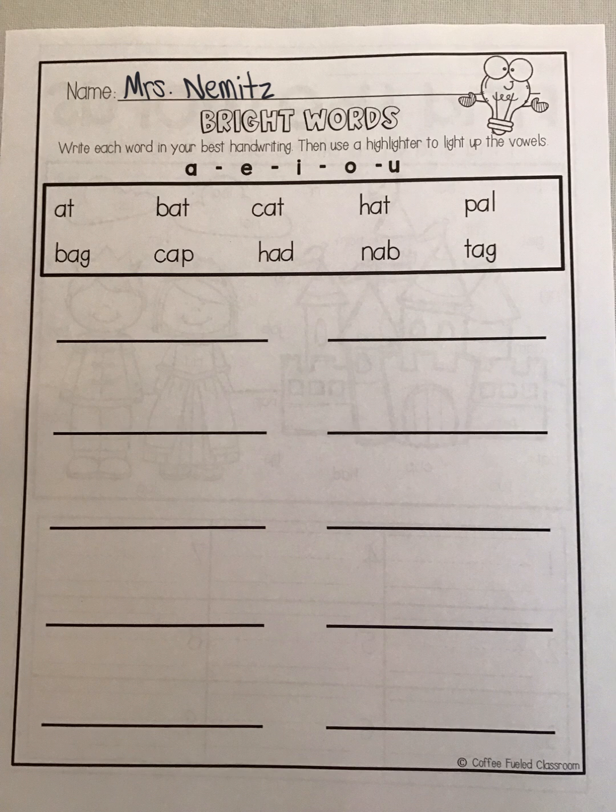Today, you will need a pencil and your highlighter. Please take them out now. Our first word is at. At. With your pencil, please write the word at. With our highlighter, we are going to highlight the vowel. Our vowel is A. Short A says A.